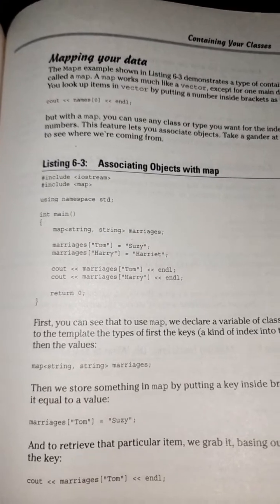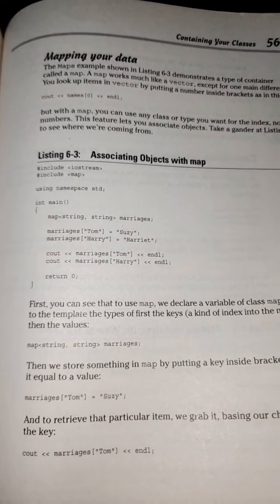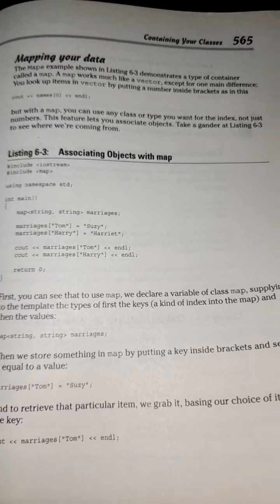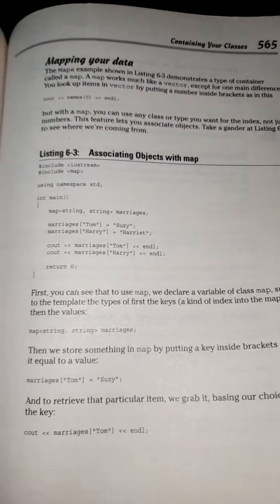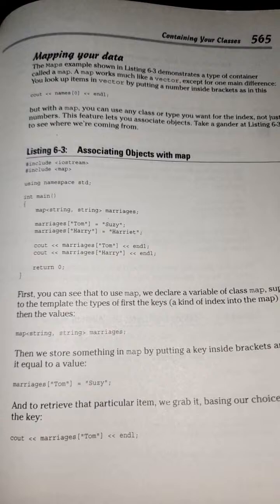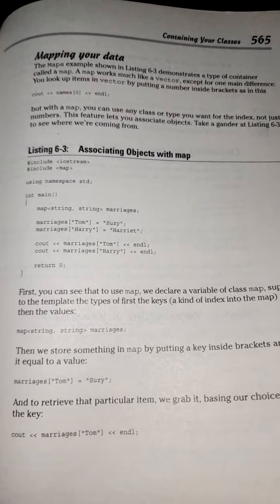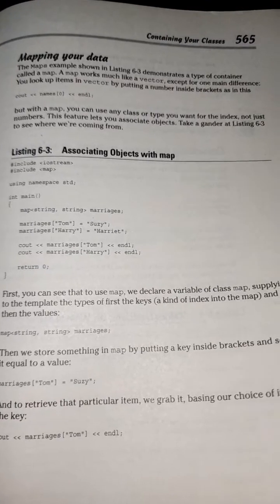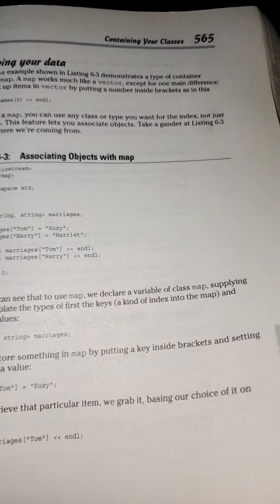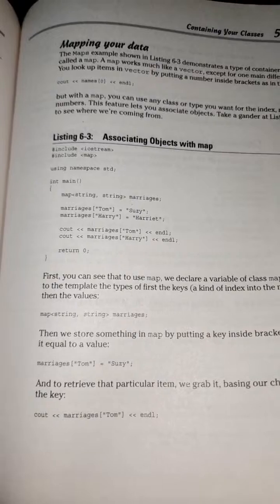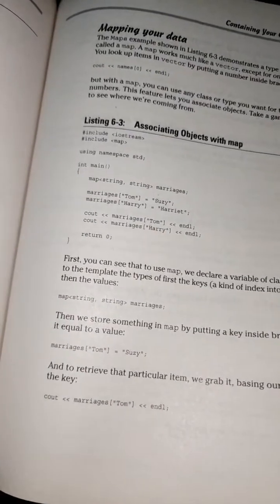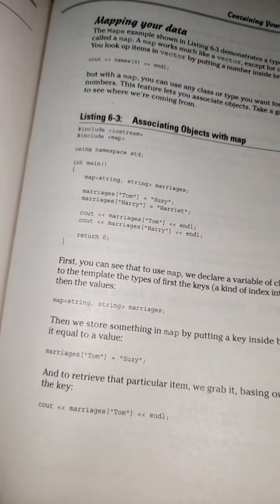return 0; } First, you can see that to use a map, we declare a variable of class map, supplying to the template the types of the keys, a kind of index into the map, and then the values: map<string, string> marriages.